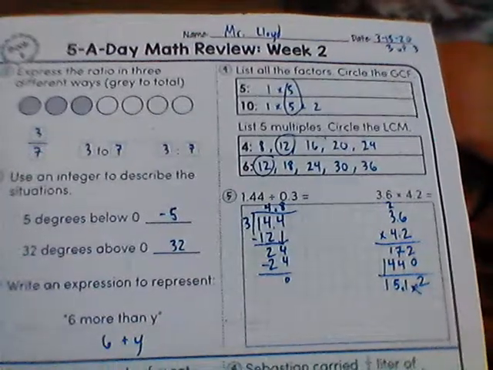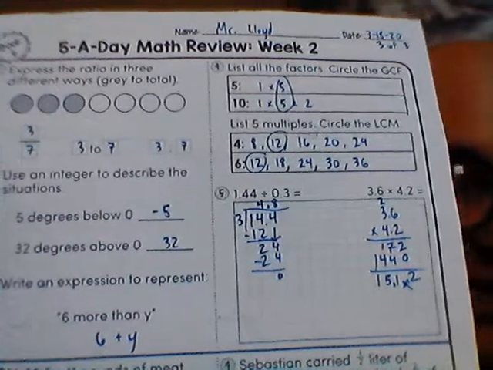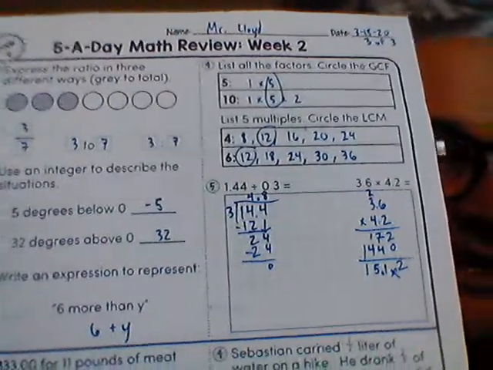Number 3, write an expression, again, translating into math language, English to math. So it says 6 more than y, we just write it as 6 plus y.